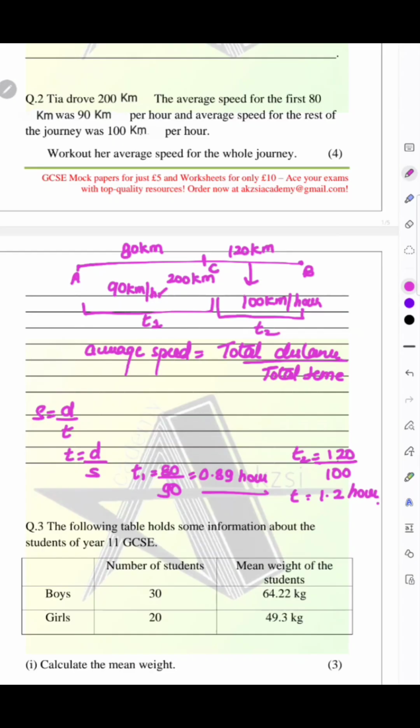Now the total time will be T1 plus T2. So average speed is total distance. Total distance was 200 obviously. Over T1 plus T2, which was 0.89 plus 1.2. So finally, we can find 1.2 plus 0.89, which is 2.09. And we have to divide it. It will give me 5.69 kilometers per hour, and that's the average speed.